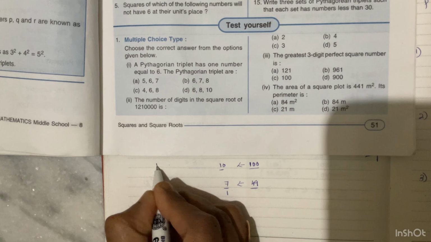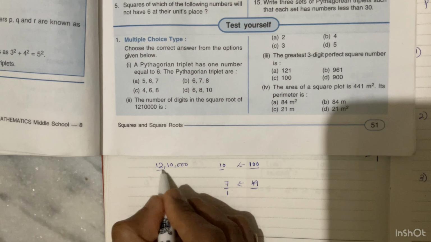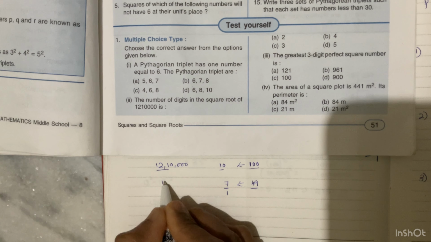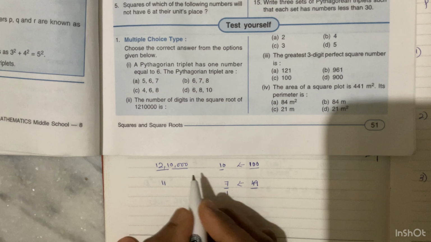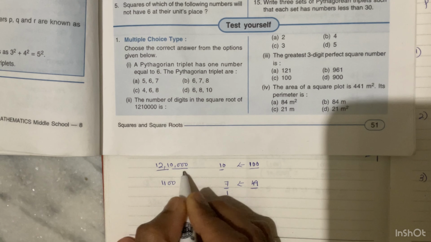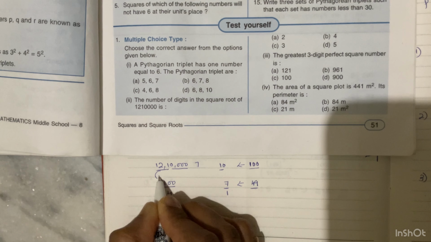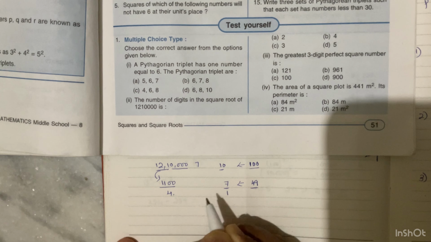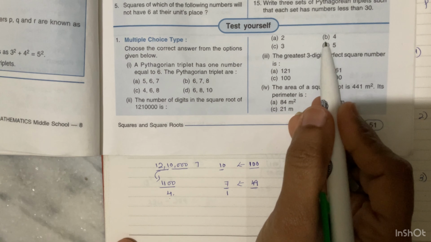Okay, that we are having 1210000, right? Now 121, its square root is 11, and here 4 zeros are there. Okay, so let me make it half, that I'll get 2 zeros. So here it was how many digits? 3, 6, 7. Now it has become 4 digits. That is, I mean this number's square root we found, that is 1100, and it is having 4 digits. So option B is the correct answer.